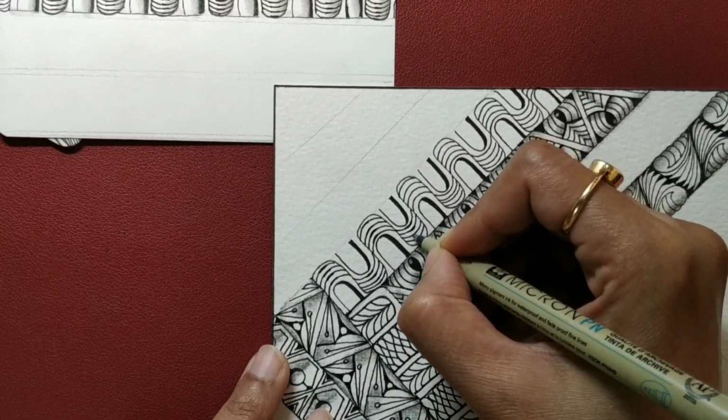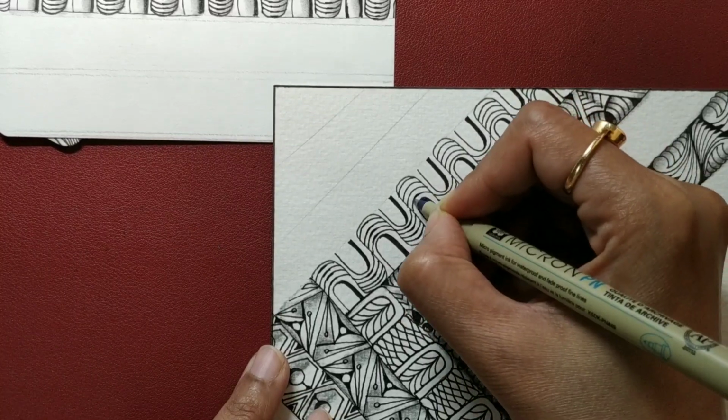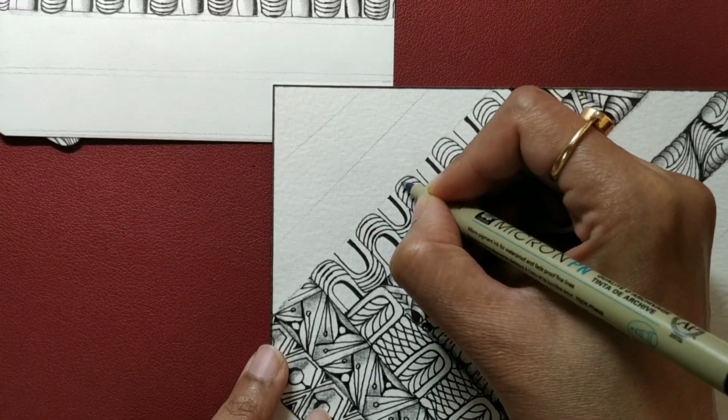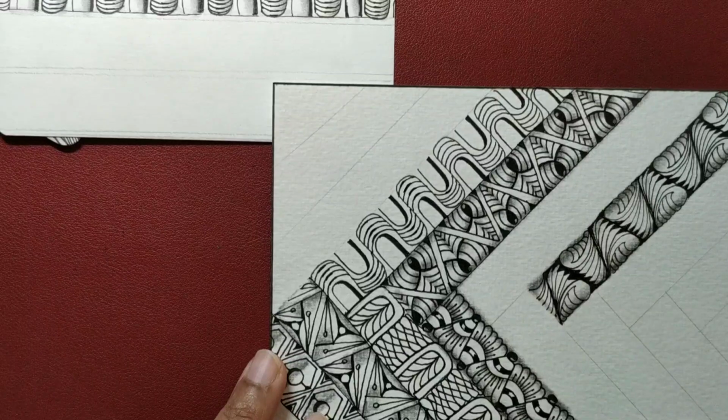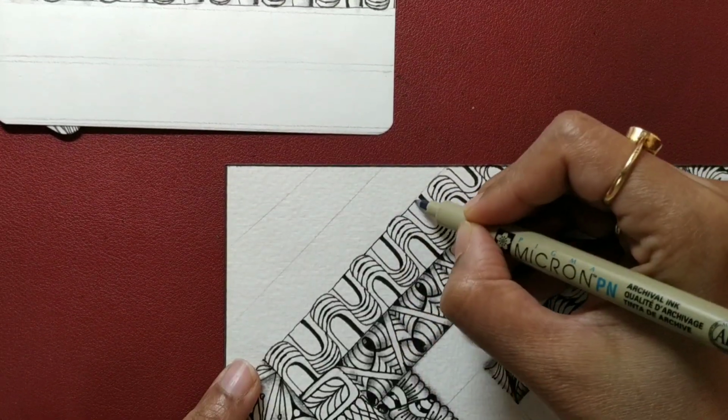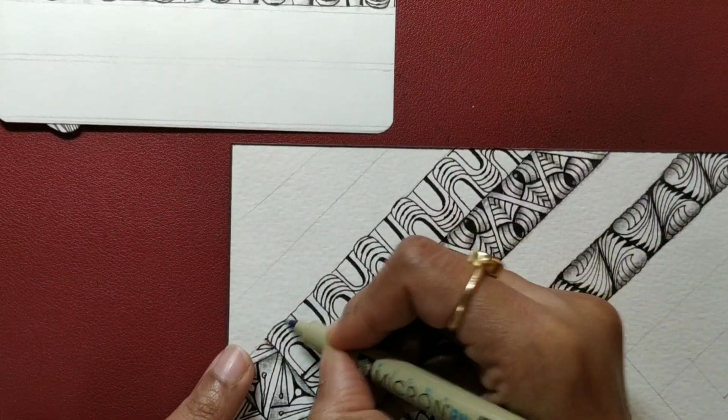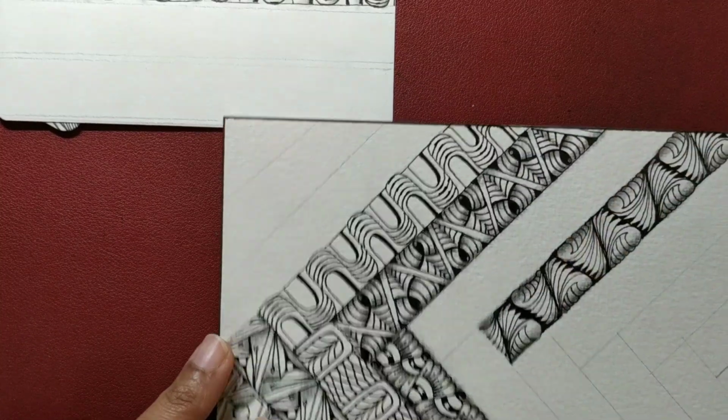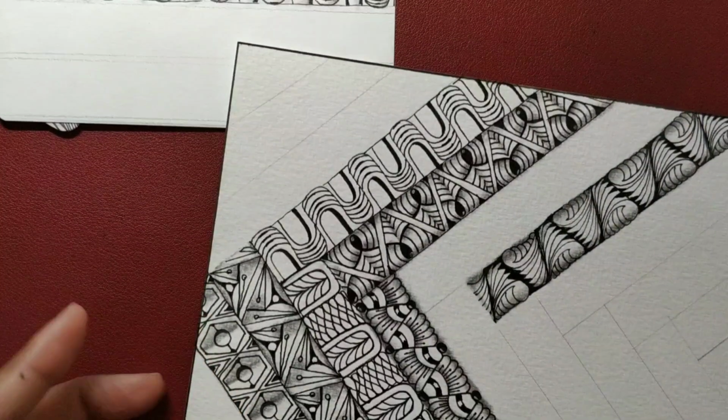Small thing, but adds to the look. Yeah, I'm just closing the ends here. Right, and we leave it here and we'll shade it a little later.